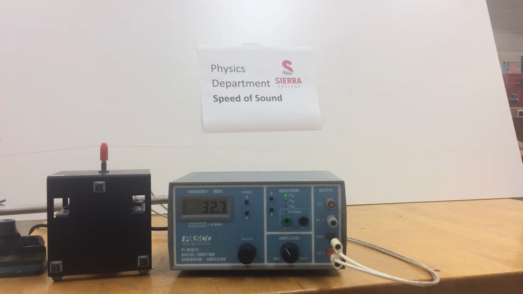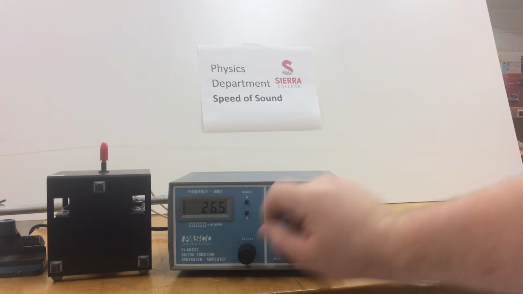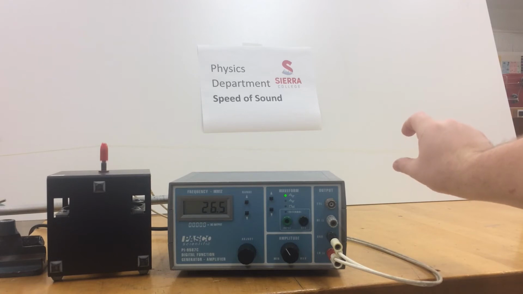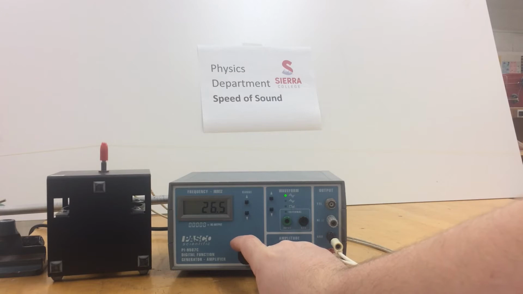So we're going to go through the first standing wave. And what I'm looking for is, as I adjust the frequency up and down, it is going to allow this string to vibrate. And I'm going to adjust the frequency so that that vibration becomes its peak or largest. It's very difficult to see, so you're going to have to take my word for it.